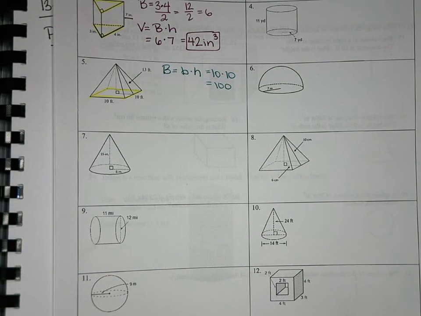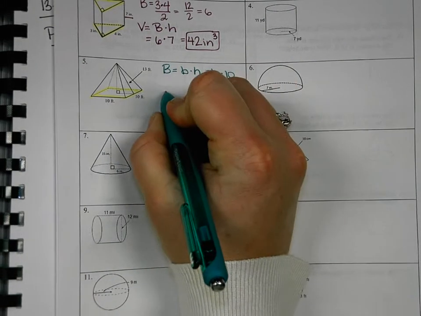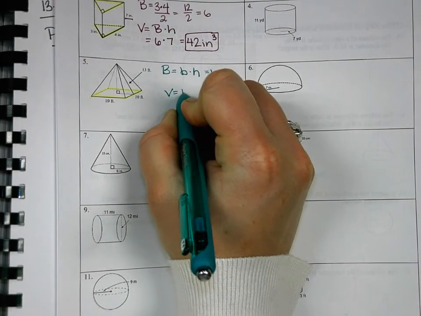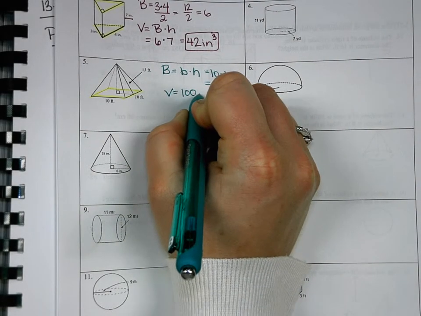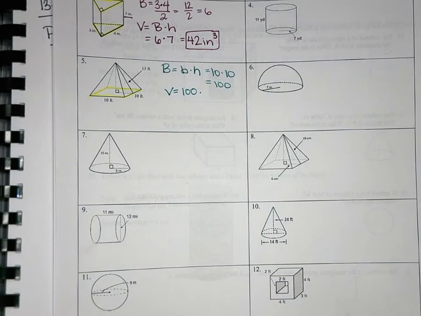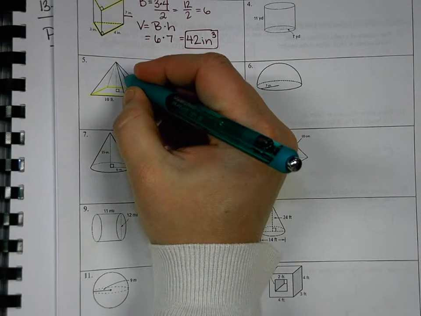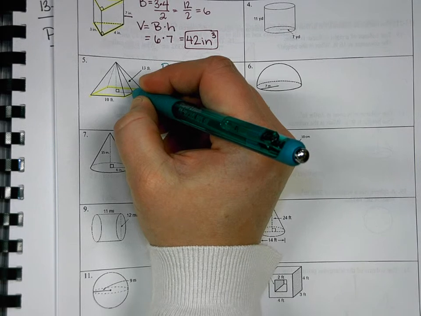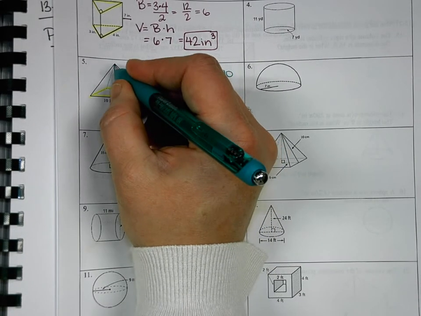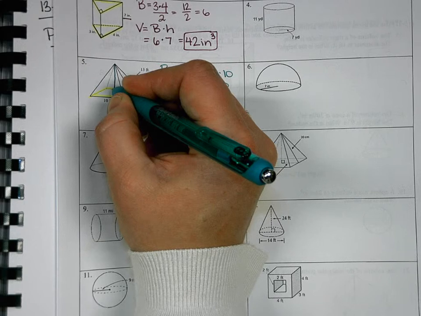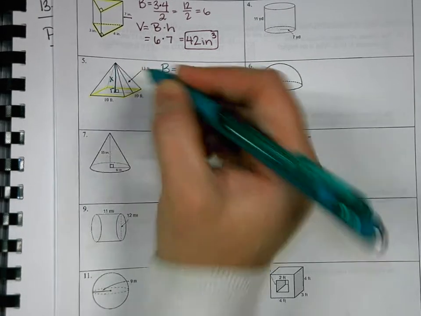Now for volume, I'm going to do my big B. Do I know H, the height of the pyramid? What do we have to remember about our height? It has to make what kind of angle with the base? It has to make a 90. So does this 13, is that a 90 with the base? Mm-mm. This side right here is the one that's 90 with the base. How might we figure out what that is?